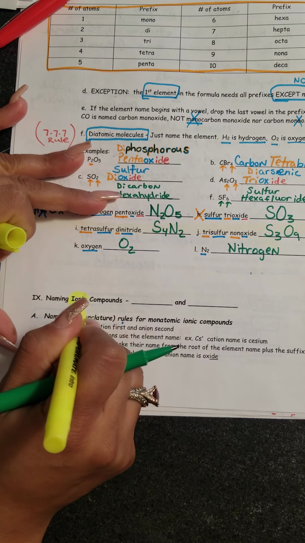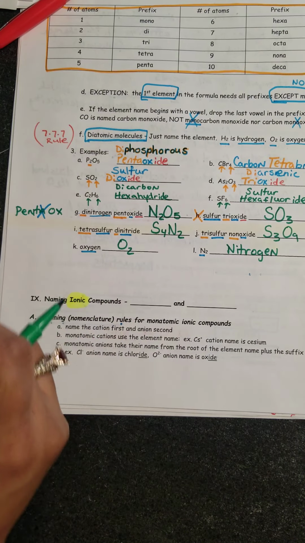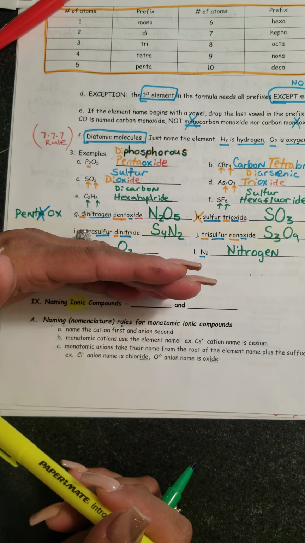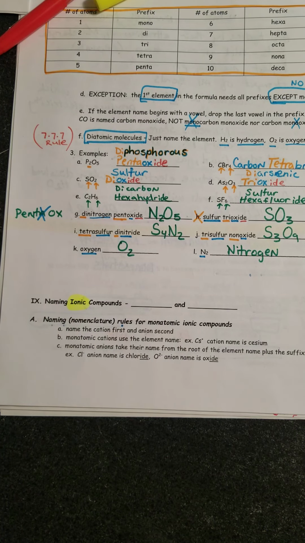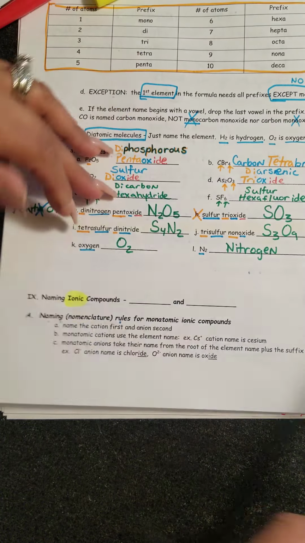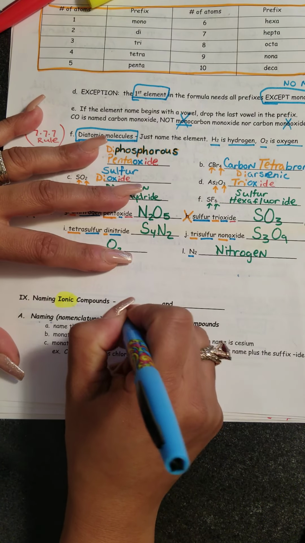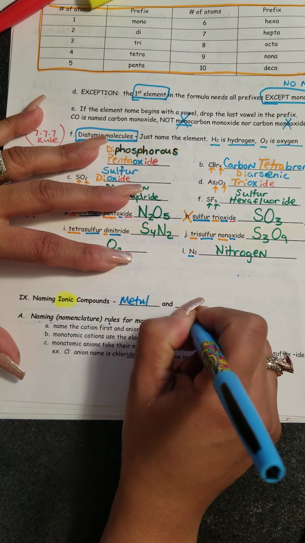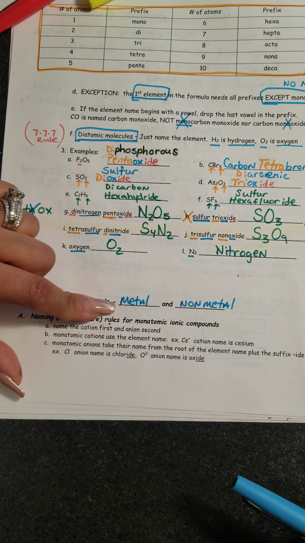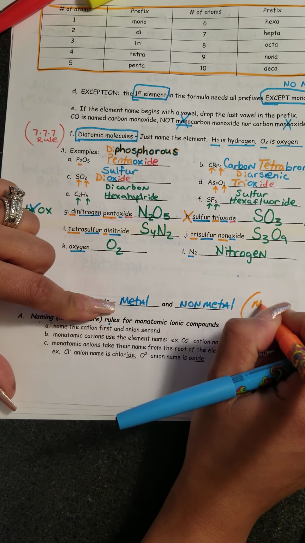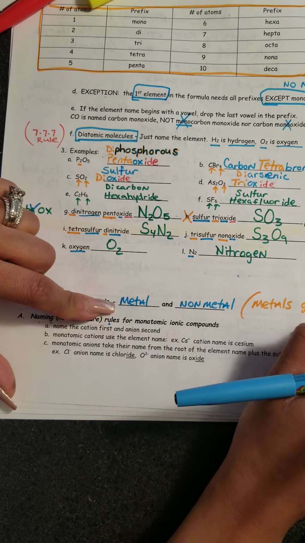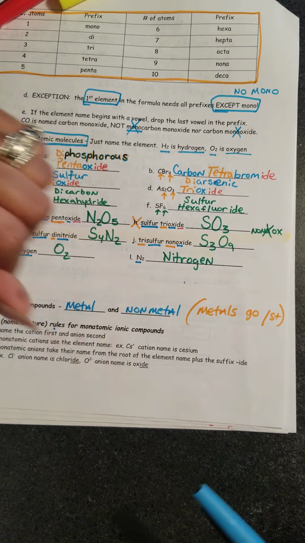I'm going to highlight the word ionic because that's what we're going to talk about now. All of this was covalent, which is two nonmetals bonded together. Now we're going to get to ionic. We know that ionic is going to be a metal and a nonmetal. And what did I do? I wrote metal first because metals always go first. Just as a reminder, metals go first.